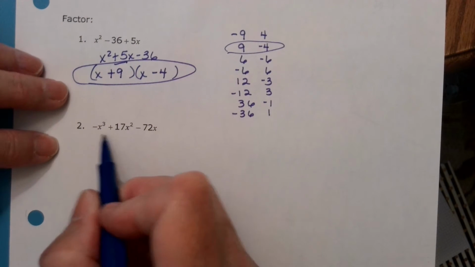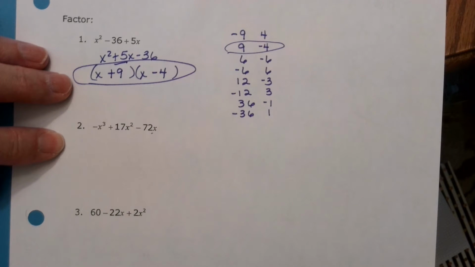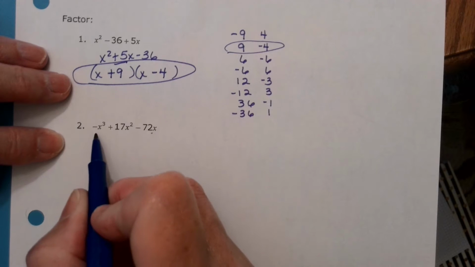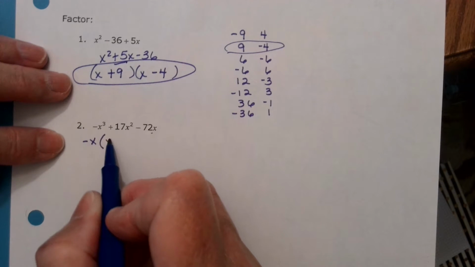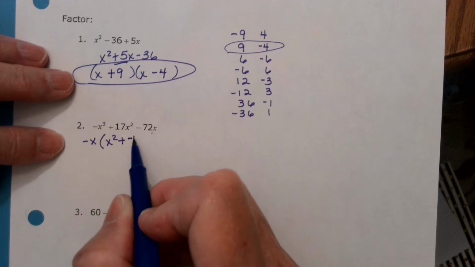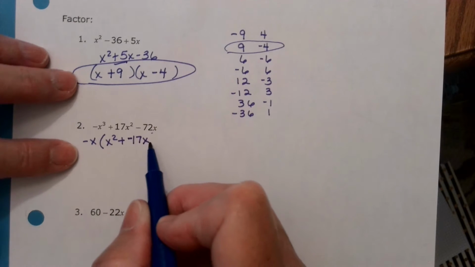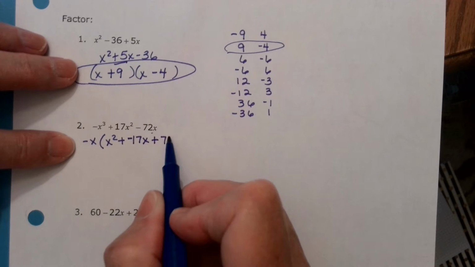So first of all, it's already in descending order. But the problem with this one is that we have a common factor we need to factor out. Also, in addition to that, this first one has to be positive. So I'm not going to just factor out an x, I'm going to factor out a negative x, because then when I factor it out of this, I get a positive x squared. Now that's going to be a negative 17, so that when I multiply them together, I get a positive x. And I want a negative here, so that's going to be positive 72.